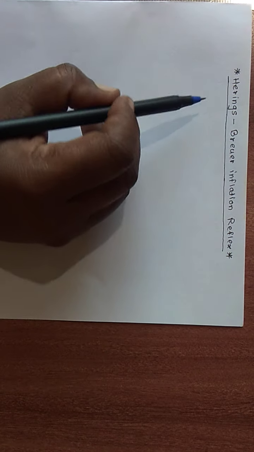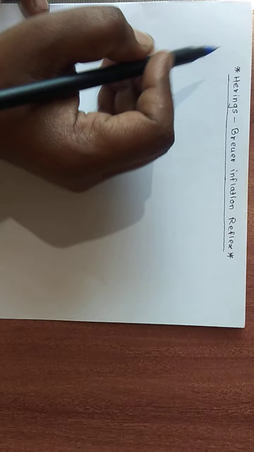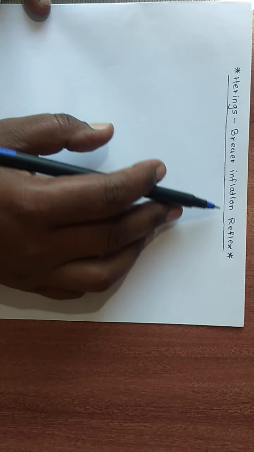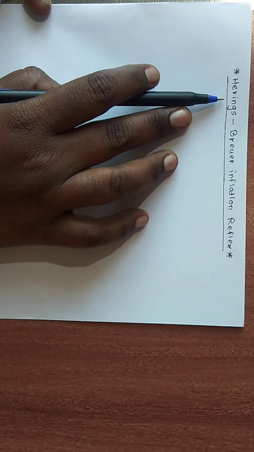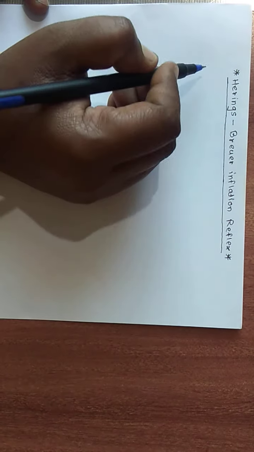Today we are going to study the Hering-Breuer inflation reflex. This Hering-Breuer inflation reflex was described by Ewald Hering and Josef Breuer. Okay, so when does it work?